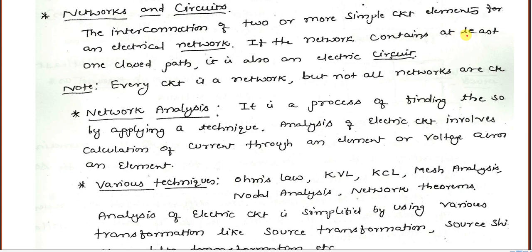If the network contains at least one closed path, it is a circuit. Circuit means it should be a closed circuit. Network means, even without a closed path, simply joining two or three circuit elements. Just connect two resistors, that also becomes a network. But a circuit should have at least one closed path. Every circuit is a network, but not all networks are circuits.